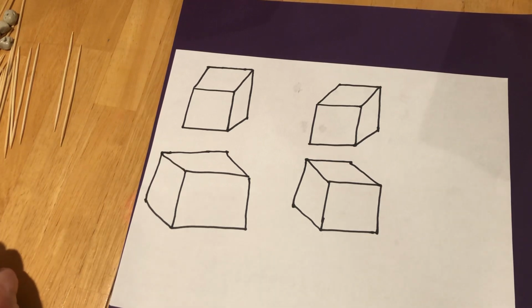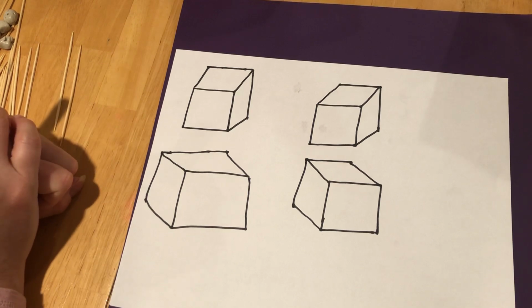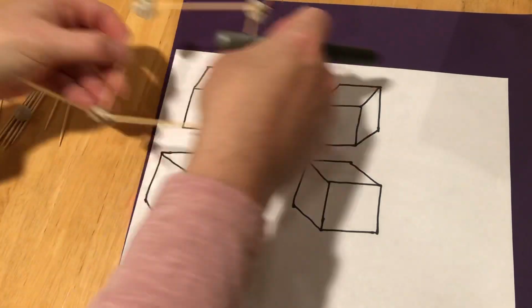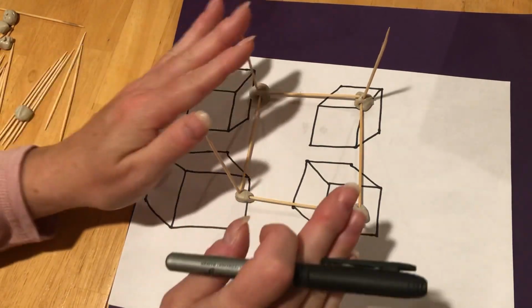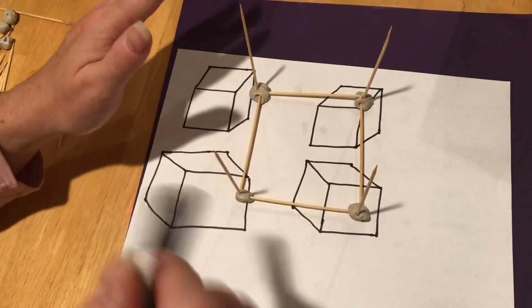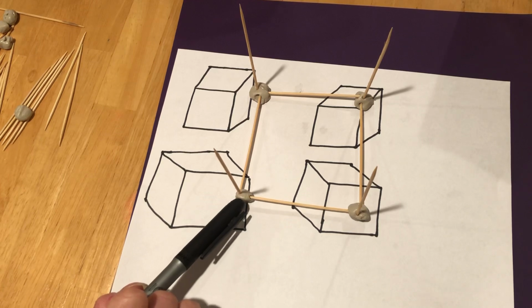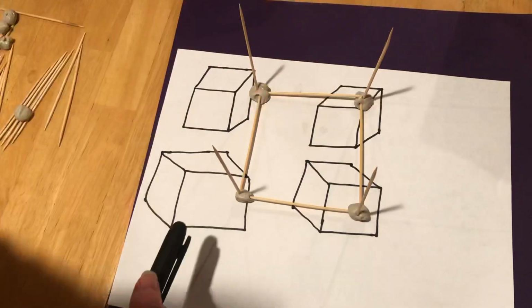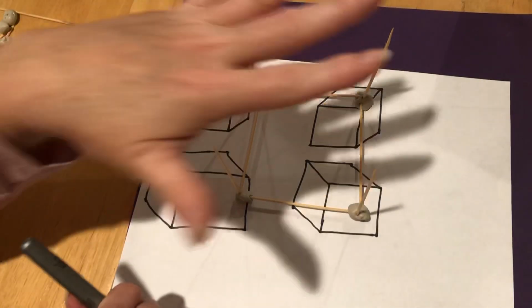You're also going to have to be able to tell me how many faces there are, and how many edges, and how many corners. And that is where you might really like to make this three-dimensional cube, because it's easier to find the edges, the faces, and the corners. Your corners are going to be your clay or marshmallows or whatever you're using. And so I would have these 4 down here. Ideally, I would put 4 more over here. So how many corners would be in this shape? If you said 8, you are correct.